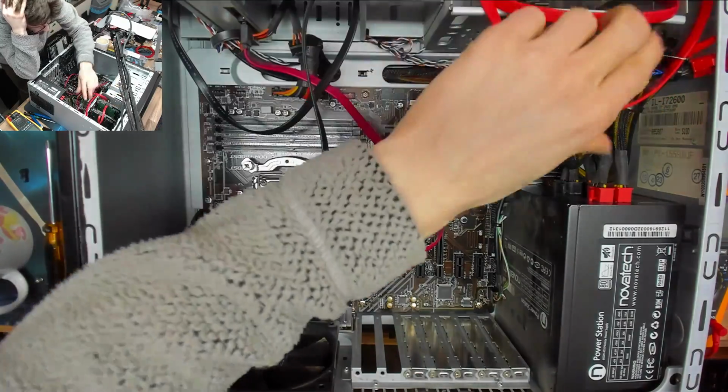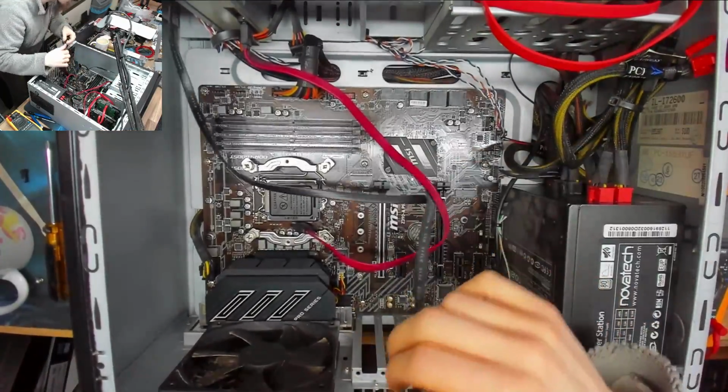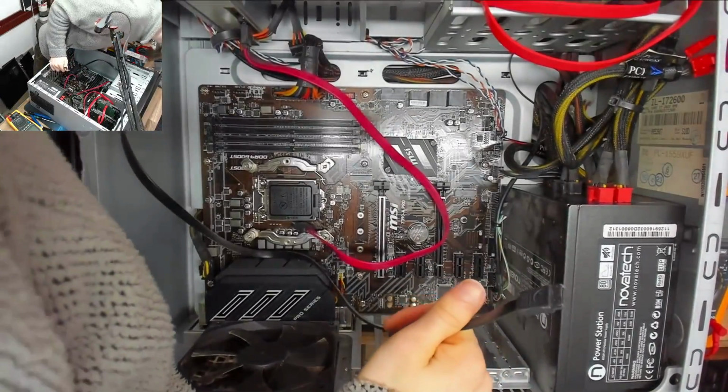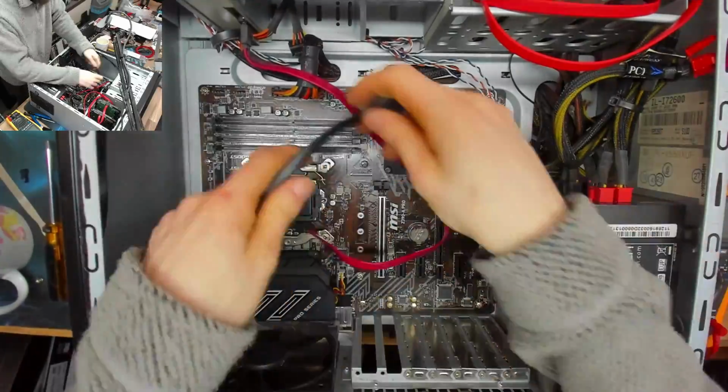I'm going to leave the hard drives disconnected for a sec, and we'll just get everything else hooked up first. What's this? Have we got front eSATA? Yeah, we've got front eSATA. I guess we'll hook that up. Doesn't cost anything.